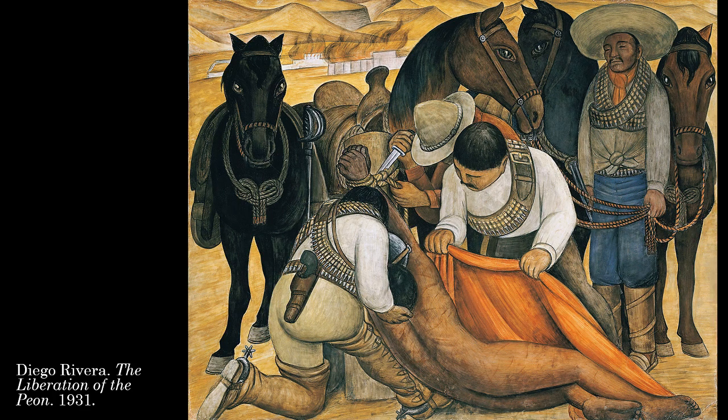A peon was basically an indentured servant under Spanish colonizers. So this imagery also alludes to Descent from the Cross, expressing tragic freedom at the moment of death from that indentured servitude.